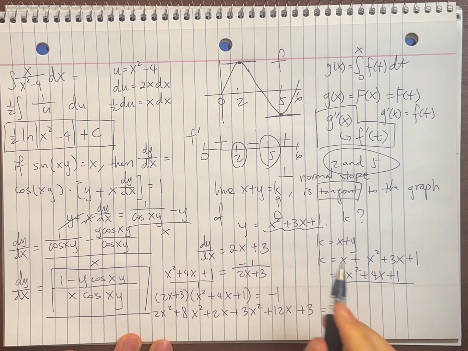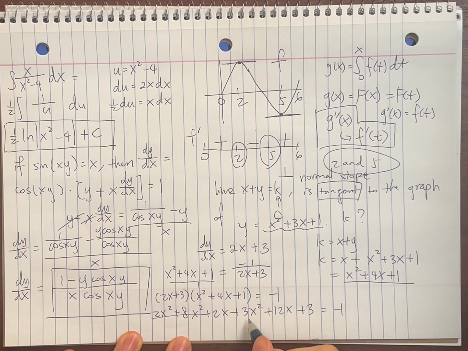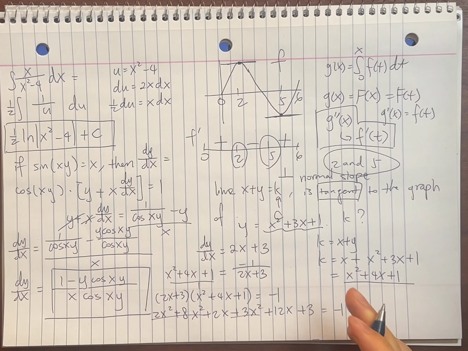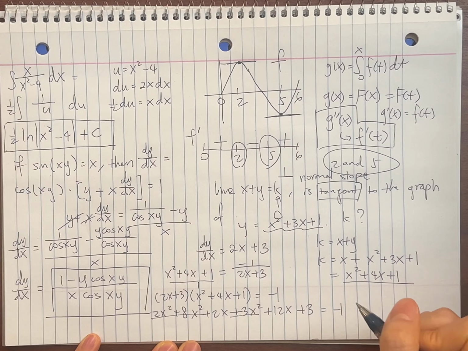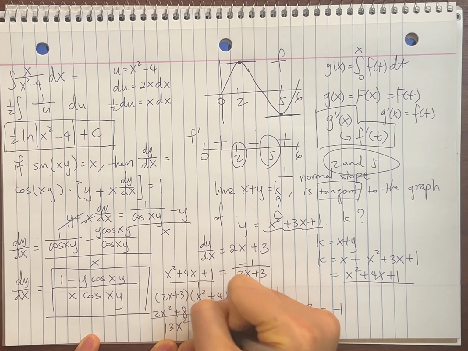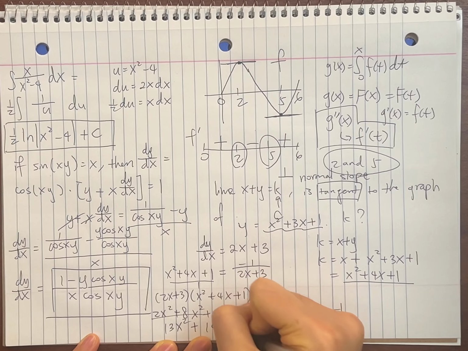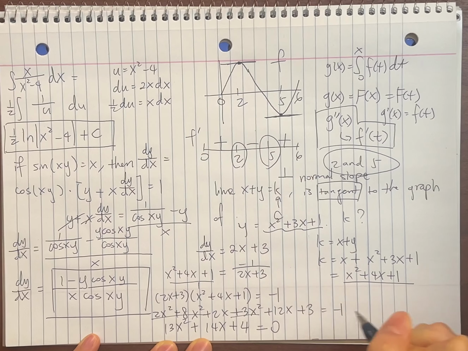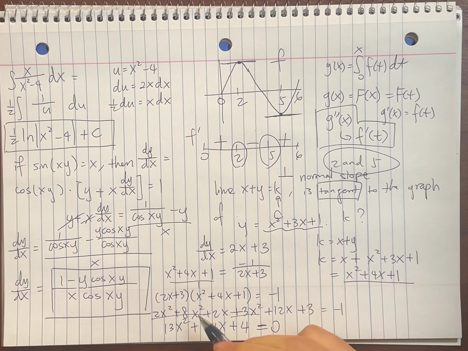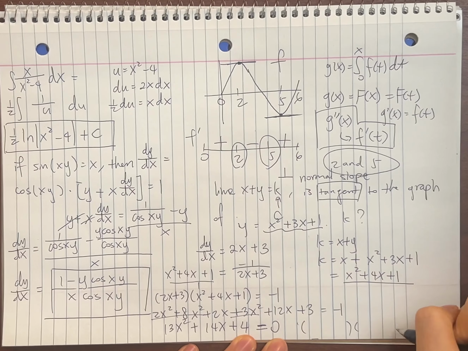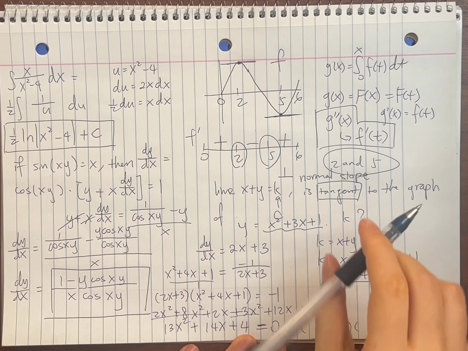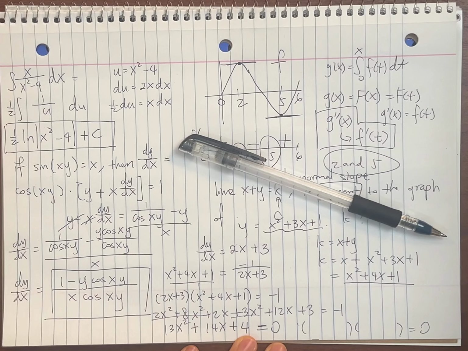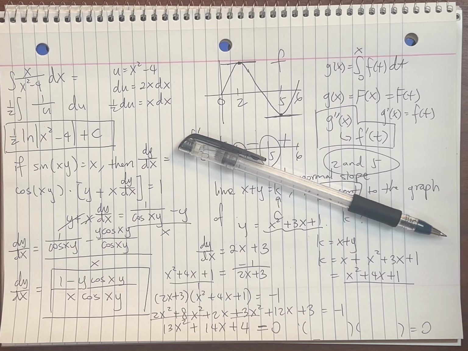Okay. And we know this two can get together. This is a plus, and so the final answer will be 13x plus 14x plus 4 is equal to 0. And then we can find the zeros from this function. I think the quickest way to do it is on the calculator. So let me get my calculator out.